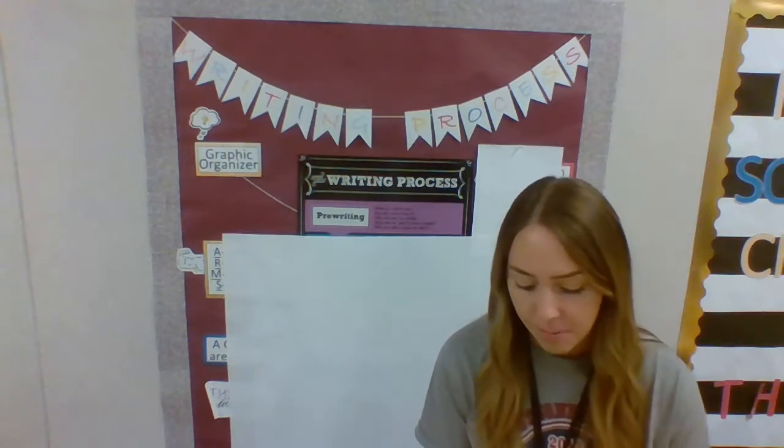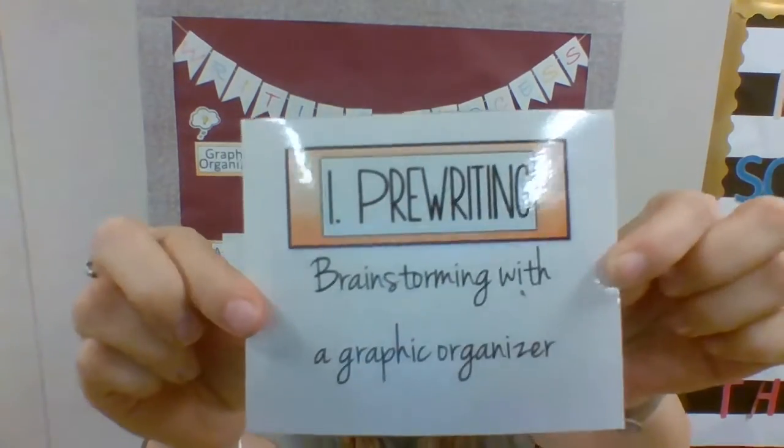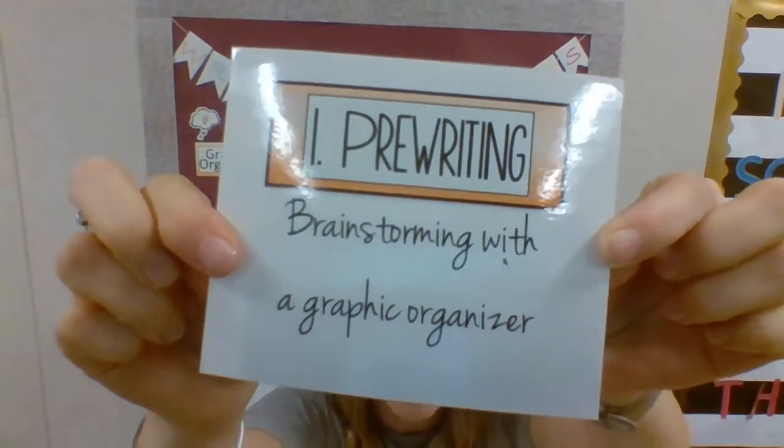Now, the very first step, a little sticker here, is pre-writing, brainstorming with a graphic organizer. What brainstorming means is getting all your ideas out of your brain onto a piece of paper. They don't have to be perfect. They don't even have to be great sentences. It's just so you get all that information out of your brain and onto paper. Usually when you're brainstorming, right, you have a little light bulb in your brain and you just want it out, you use a graphic organizer.